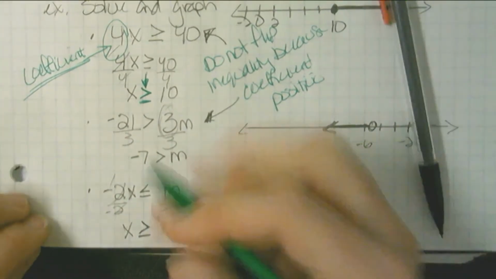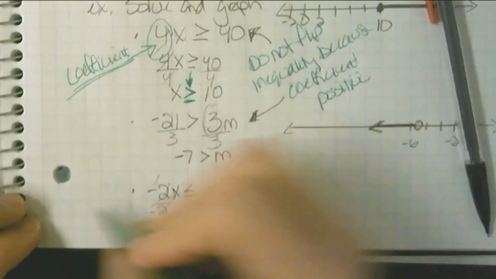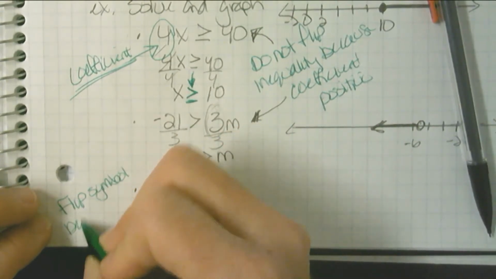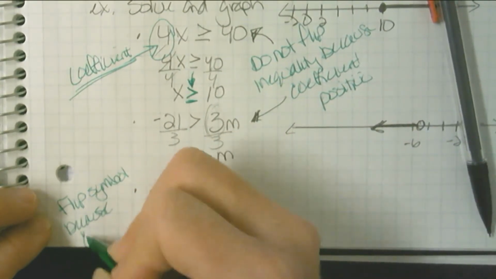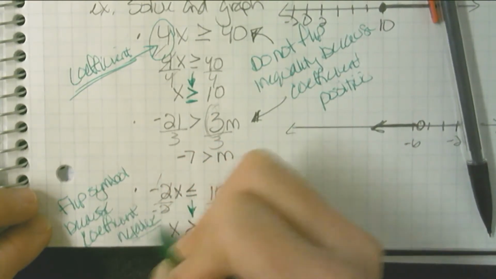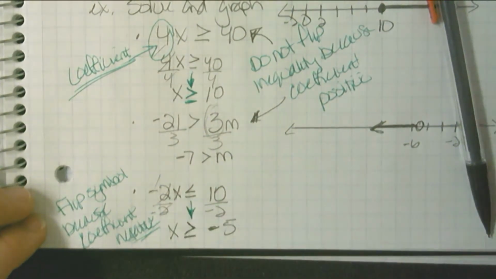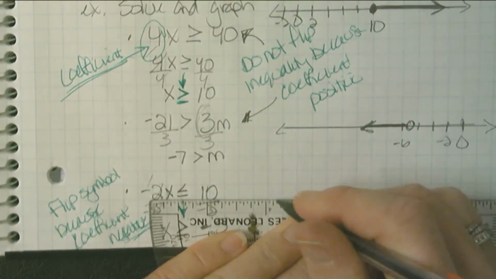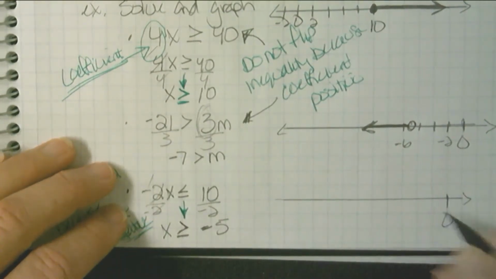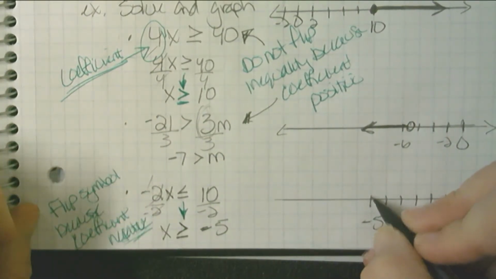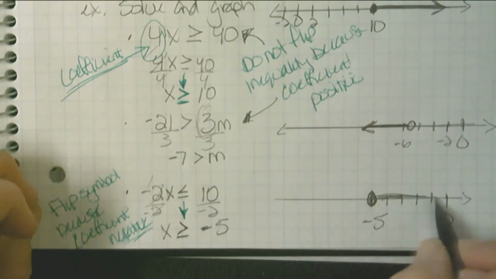So I'm going to go ahead and kind of do an arrow there, and I'm going to write that down. Flip symbol because coefficient negative. Don't forget, you've got to think about that. Go ahead and tell me what to do now. Awesome. Excellent. How many of you guys are pretty cool with this?